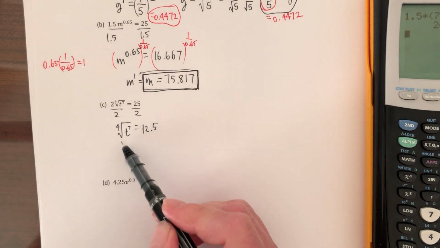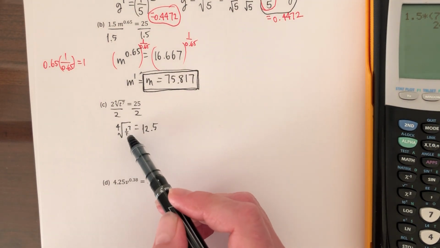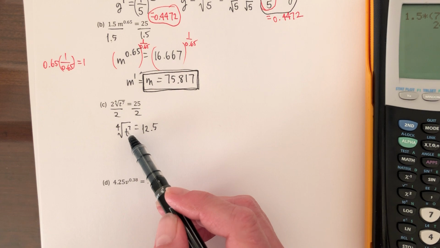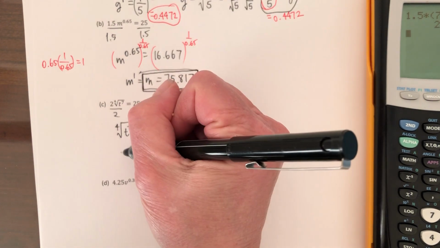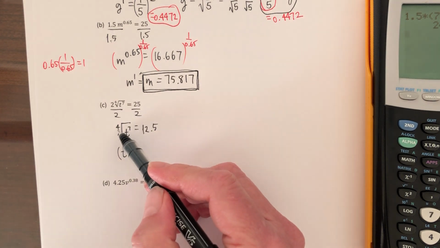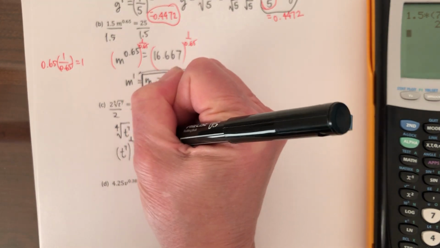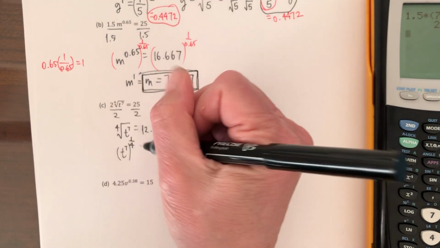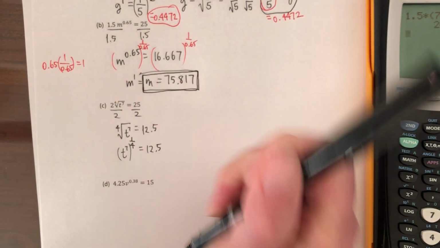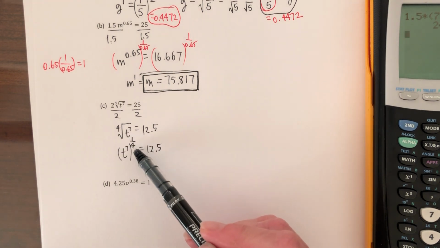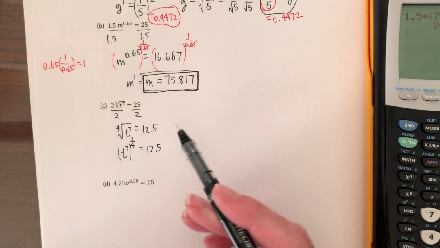Now, all of these guys, how do we get rid of this? I think of this as a power. What would the 4th root of t to the 7th look like if I was just writing it as a power? How do I write 4th roots as powers? It's to the 1/4 power. This is the 4th root of t to the 7th. I do not have to write the same thing on the right side because it's something that was already there. I'm just rewriting it as an exponent instead of as a root.